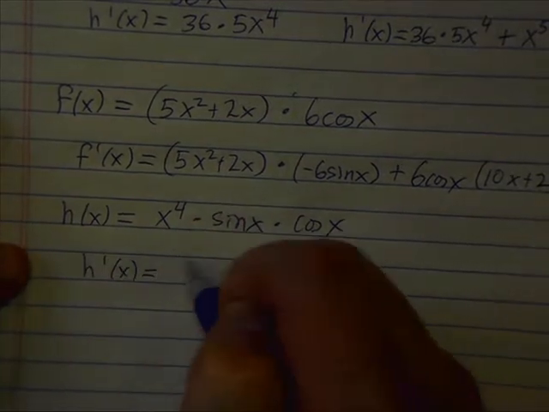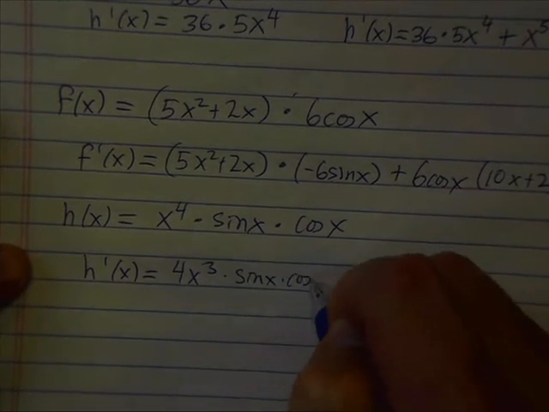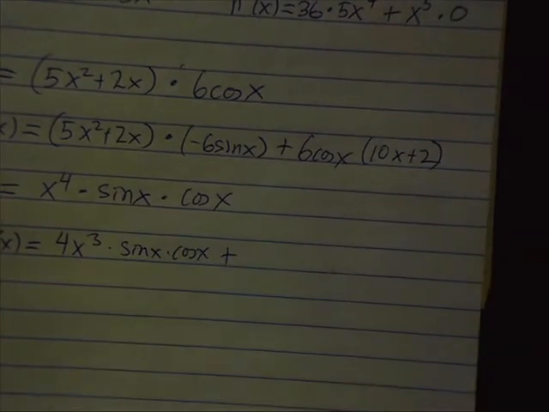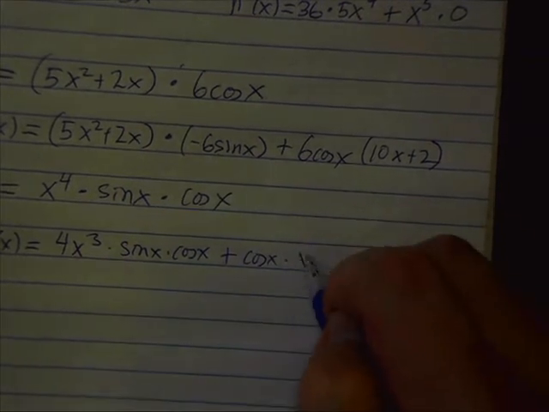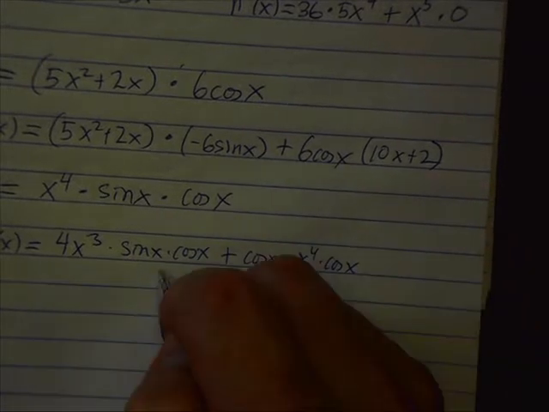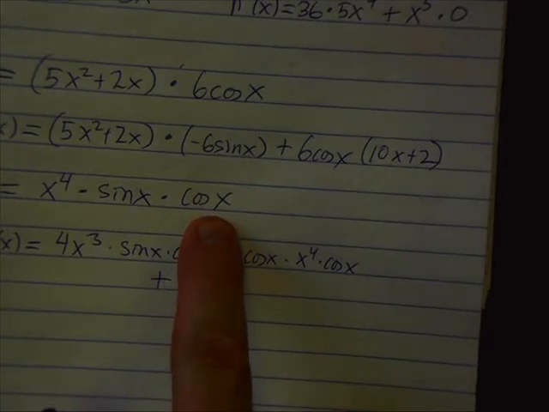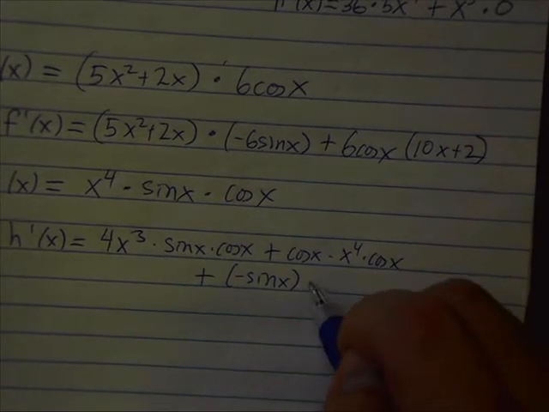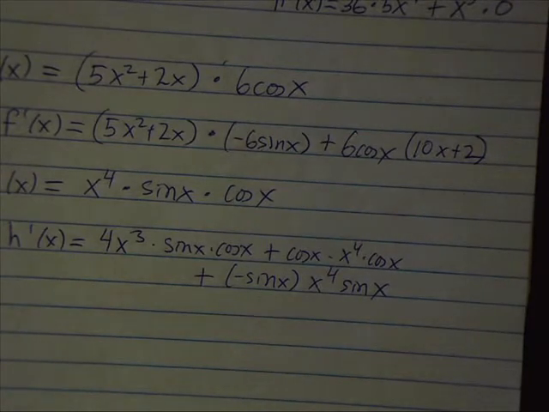h prime of x is, I take the derivative of the first one. That's 4x cubed. I leave sine x alone. I leave cosine x alone. Plus, then I take the derivative of sine. What's the derivative of sine? Cosine x. And I leave the other 2 alone. That's x to the fourth cosine x. Plus, and then I haven't taken the derivative of cosine yet, so I do the cosine one. What's the derivative of cosine? Negative sine. And then I leave the other 2 alone, x to the fourth sine x. So that's all there is to it. If there's more than 2 pieces, take the derivative of one, leave the others alone, plus, and just keep going.